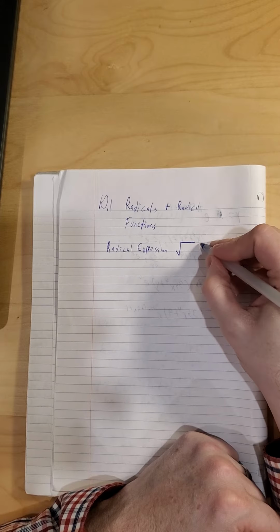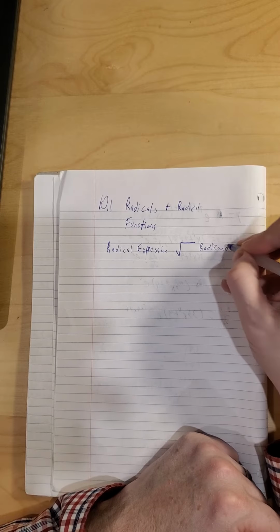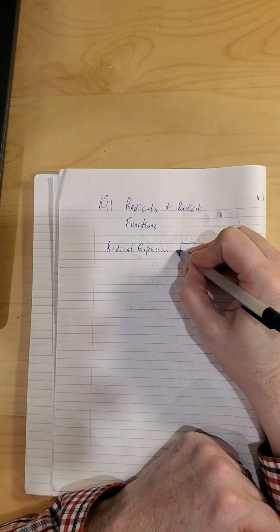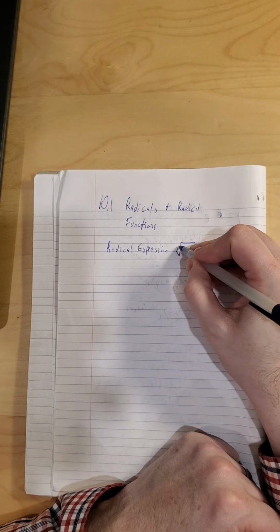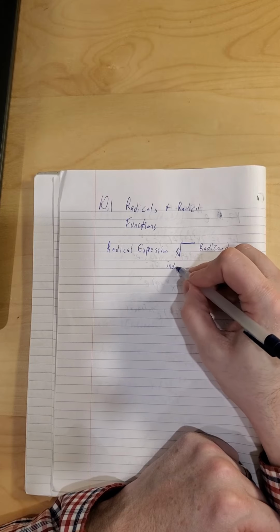This symbol is a radical. If there's a little number written here, the general term would be n, that is referred to as the index.